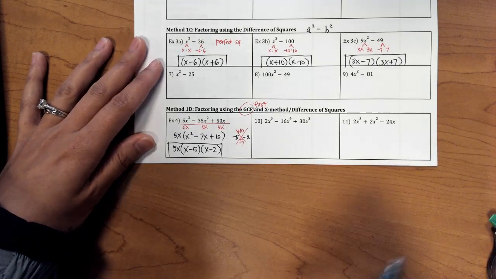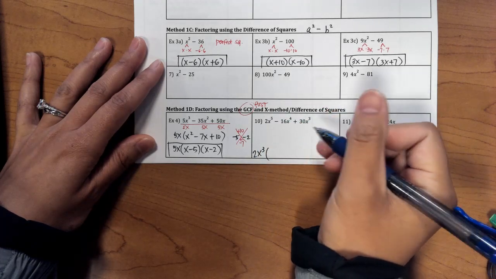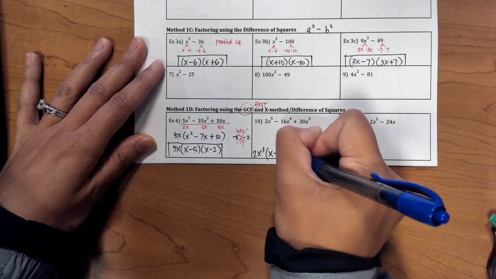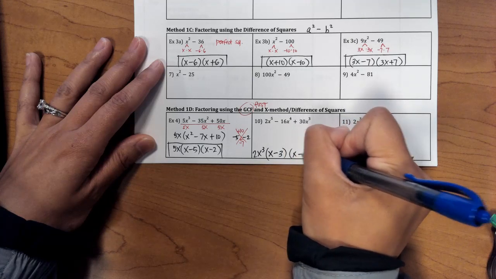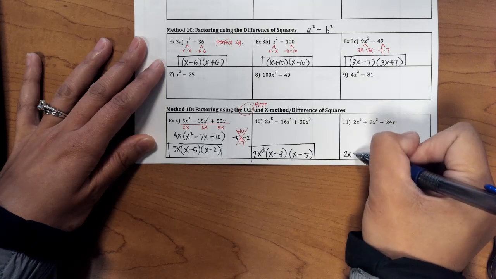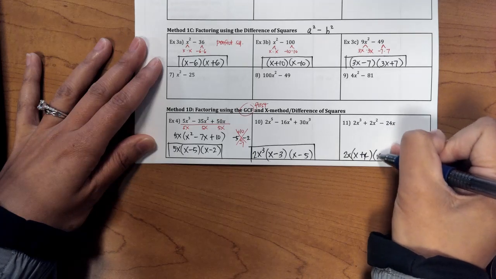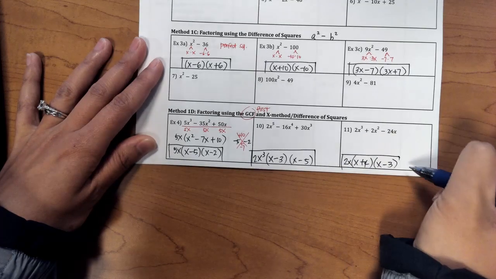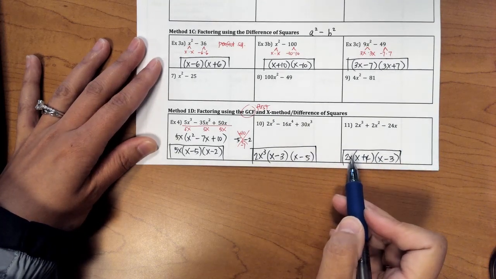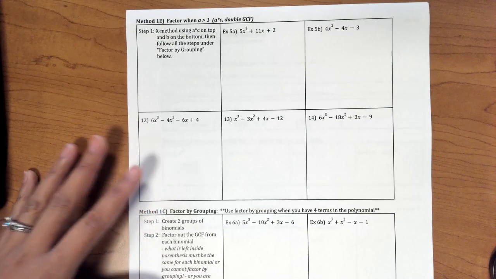So the answer that you should get at the end is 2x cubed, let's see, and then we'll have x minus 3, I think, and x minus 5. I think I'm correct here. Check me if I'm wrong. Oh, I'm sorry, I had them both divide by 2. Okay, so this one we had to divide by 3 x's because there's 3 at the end. This one is only 1x. Sorry about that.